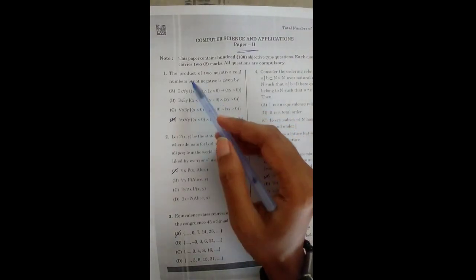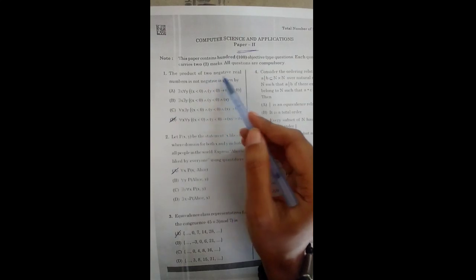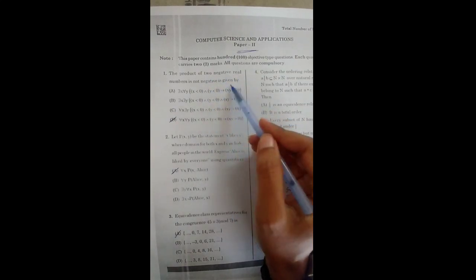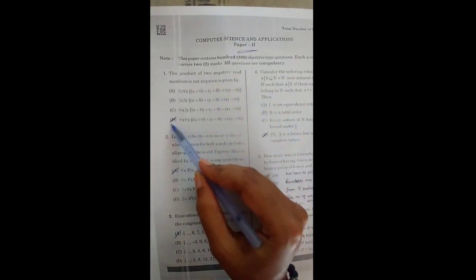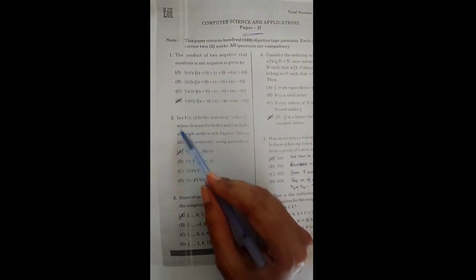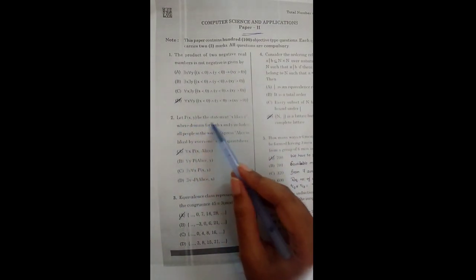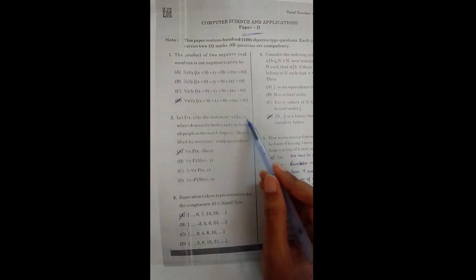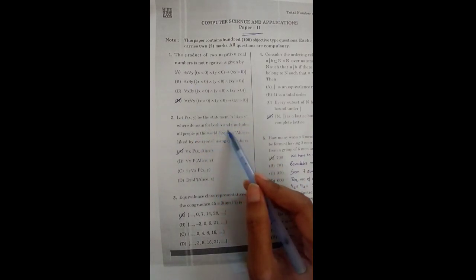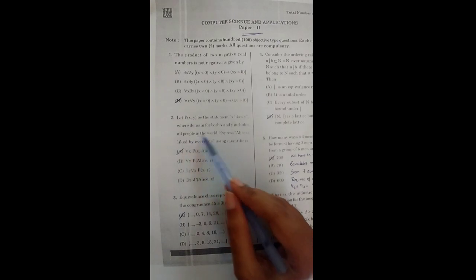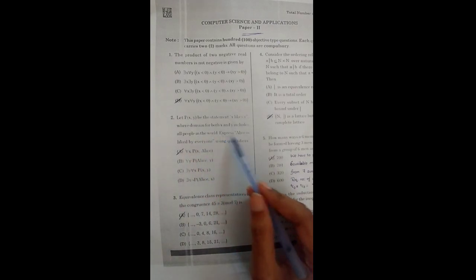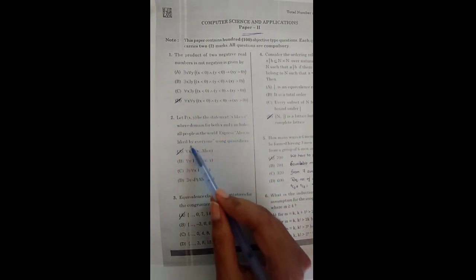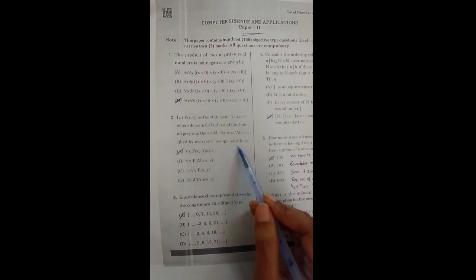The first question is: the product of two negative real numbers is not a negative number, is given by... the answer will be option D. Next, let P(x, y) be the statement "x likes y", where the domain for both x and y includes all the people in the world. Express "Alice is liked by everyone" using quantifiers. Here option A is the right answer.